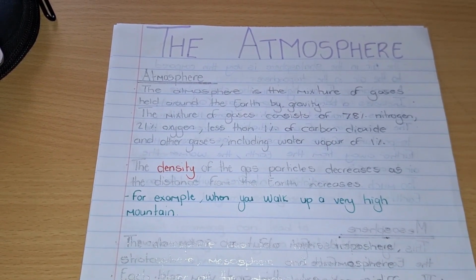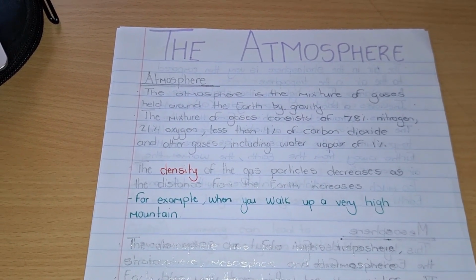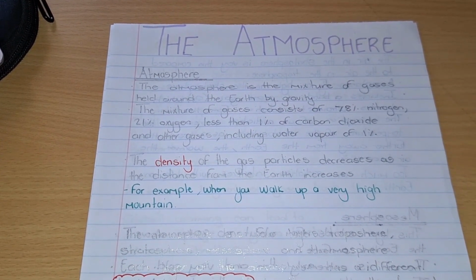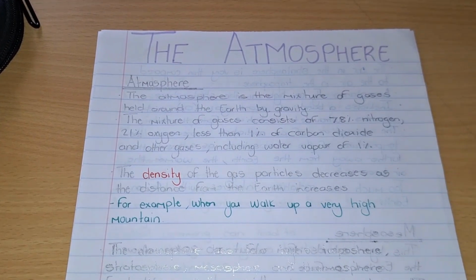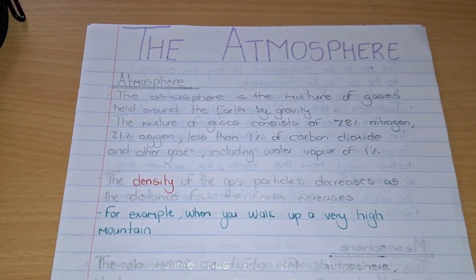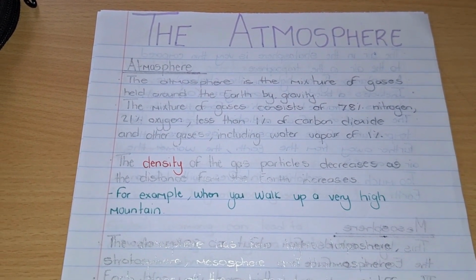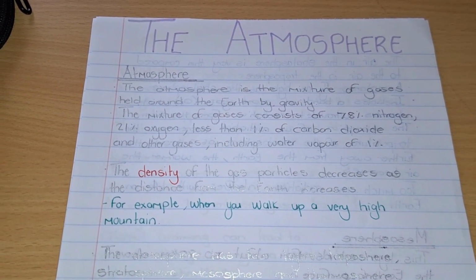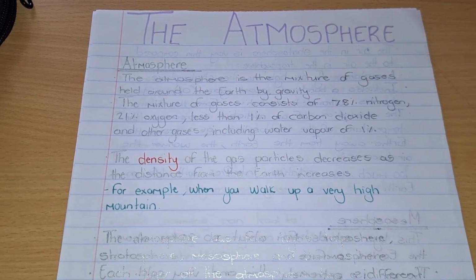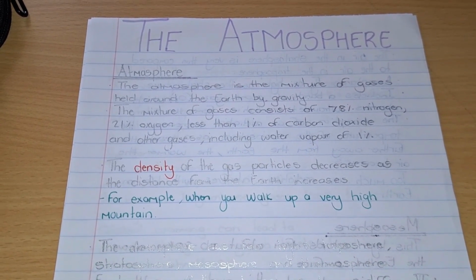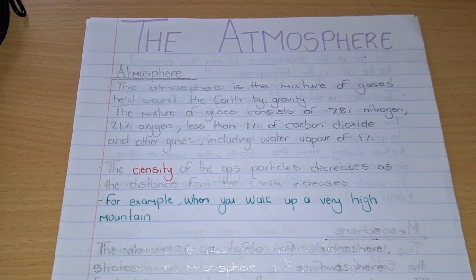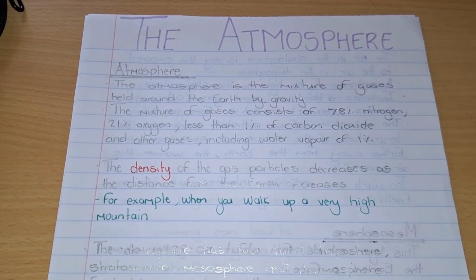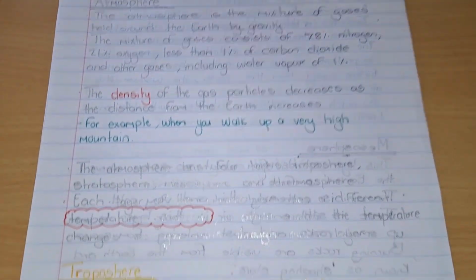And then we're also going to be looking at density within the atmosphere, and density refers to how many particles are present in a specific volume of gas. So, the density of gas particles decreases as the distance from the Earth increases. For example, to understand how density works, you know how if you go higher up, like traveling up a mountain, people would say the air is thin. That is the density in the air. That's an easier way to understand it.